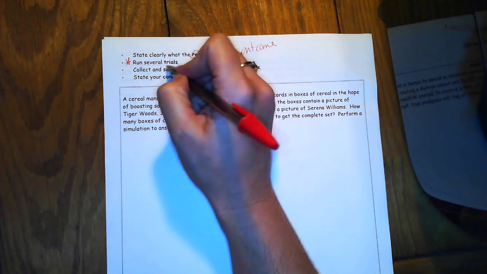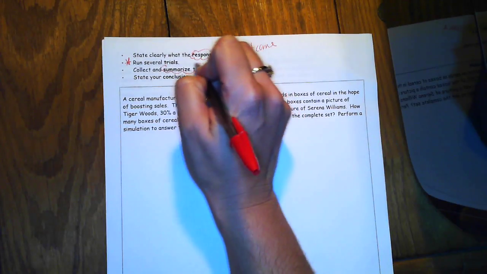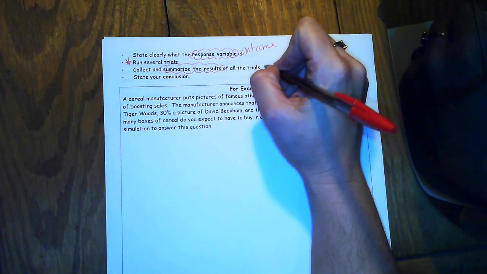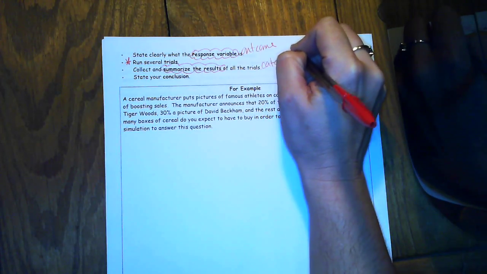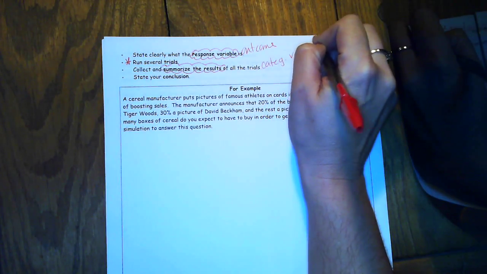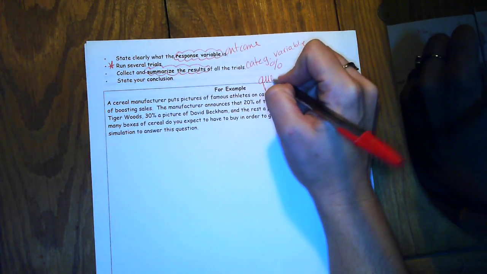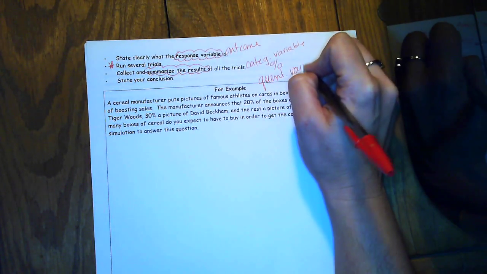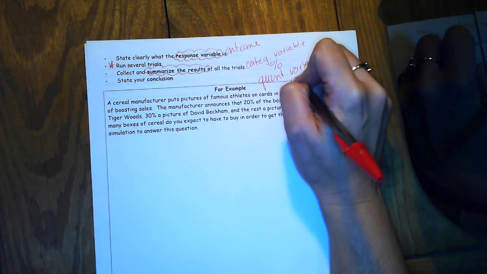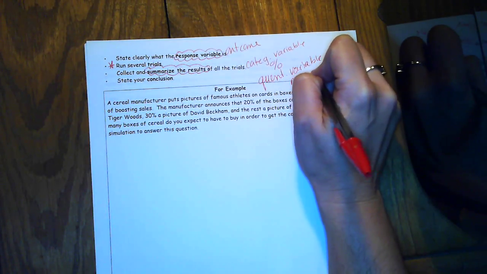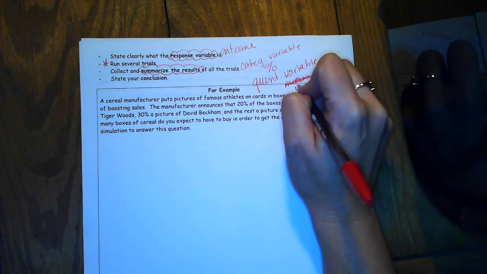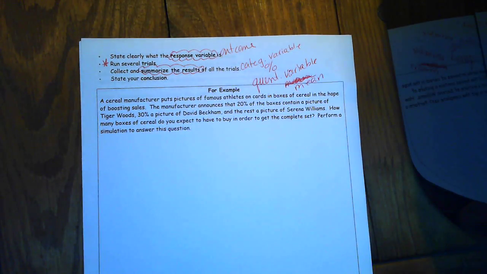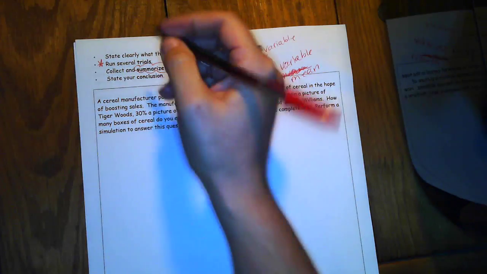Collect and summarize your results. This will depend on the type of variable it is. If it's a categorical variable, you will summarize with a percent. If it's a quantitative variable, you will summarize with the mean. And that should kind of make sense to you. Okay. And then state your conclusion.